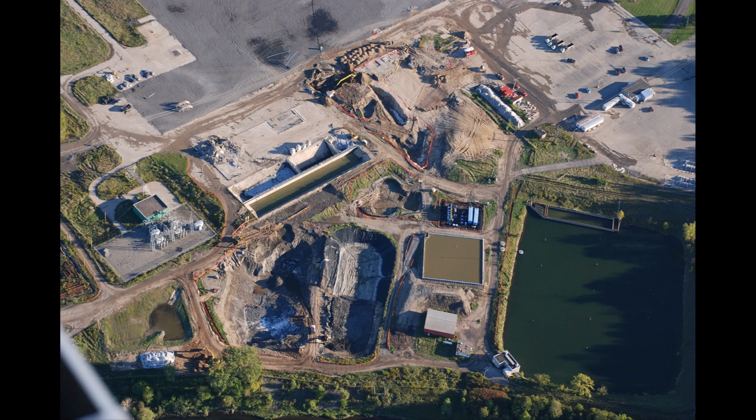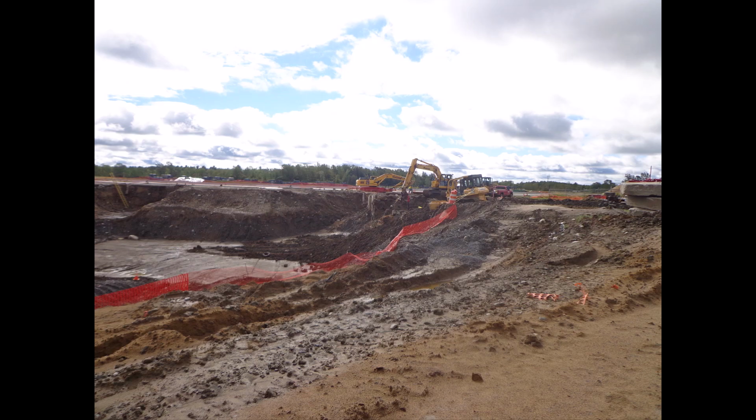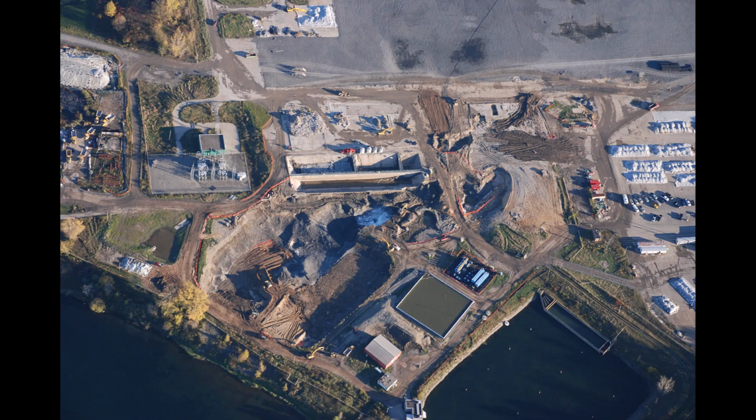Predicted excavation quantities included approximately 14,000 cubic yards of PCB-impacted soil requiring off-site disposal, 37,000 cubic yards of potentially impacted material, and 34,000 cubic yards of clean overburden and benching soils reused in site restoration.